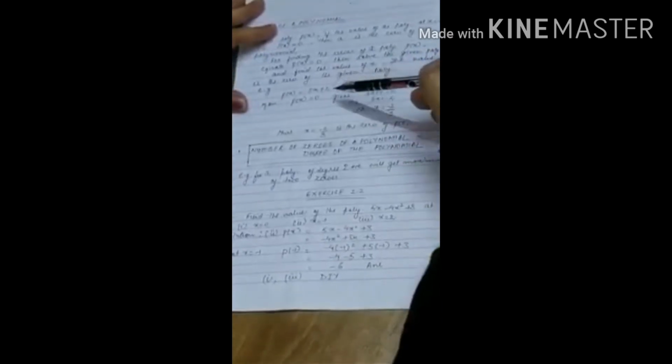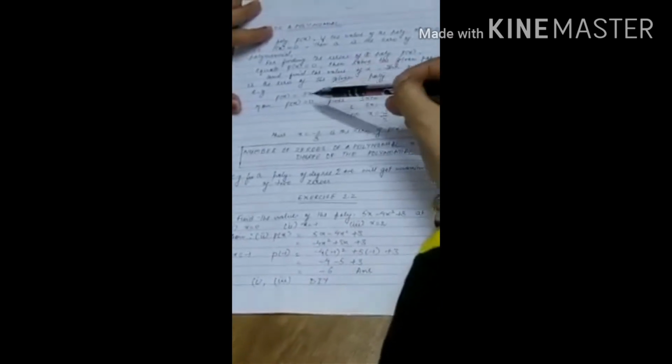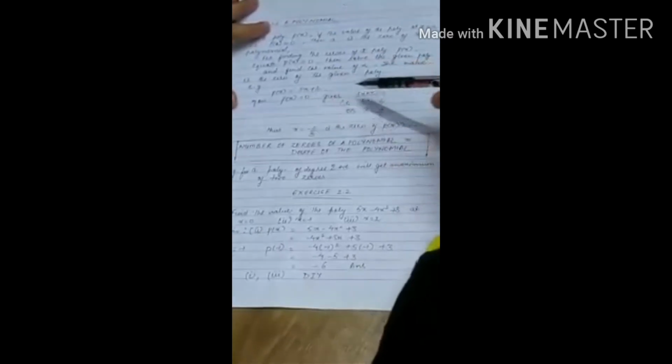Let's take one example. Suppose I am having p(x) as 3x + 2. Now according to my definition, I will just put p(x) equal to 0. That means 3x + 2 = 0. That means 3x = -2, or x = -2/3. So this value of x is called the zero of the polynomial. I hope it is clear.